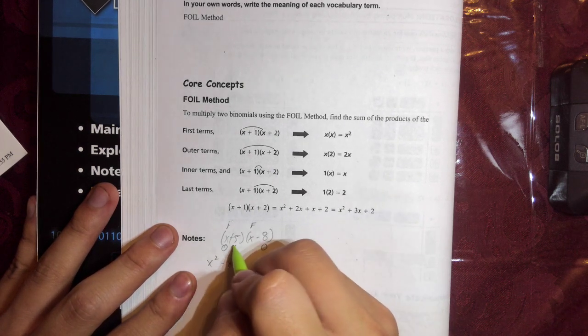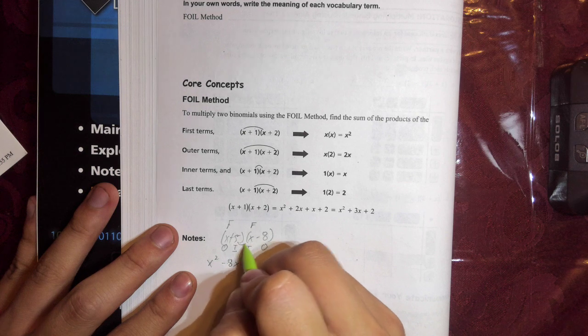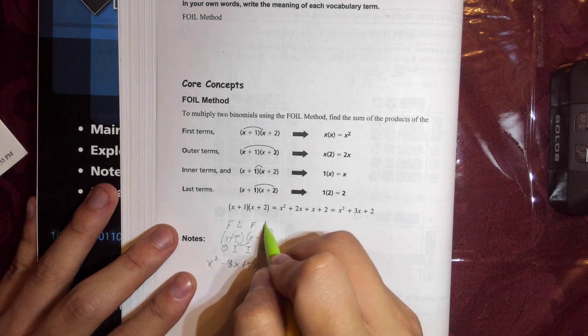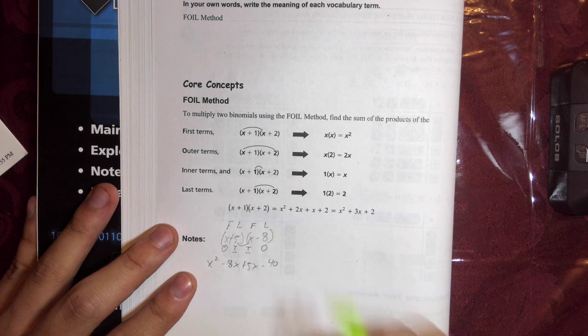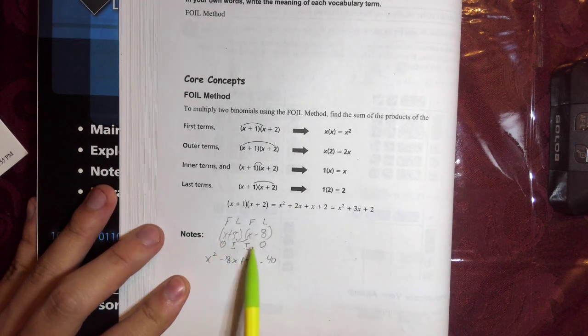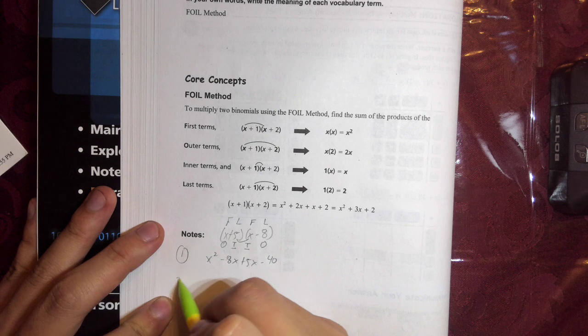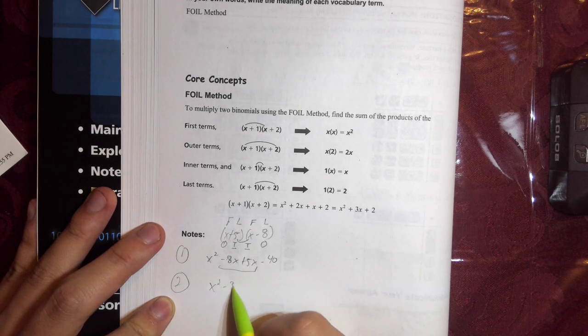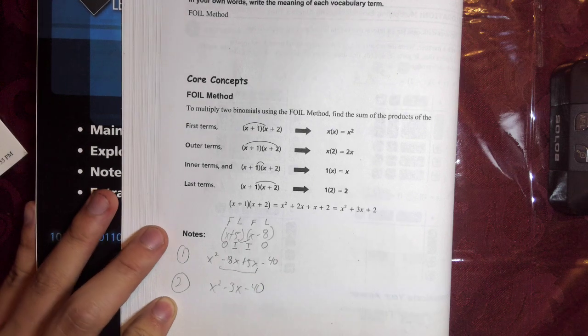Inner is in the middle. 5 times x is positive 5x. And lastly, we have 5 times negative 8, which is negative 40. So I just multiplied everything. That was step 1. Here's step 2. Simplify. Combine like terms. x squared minus 3x minus 40. That's it. There you have it.